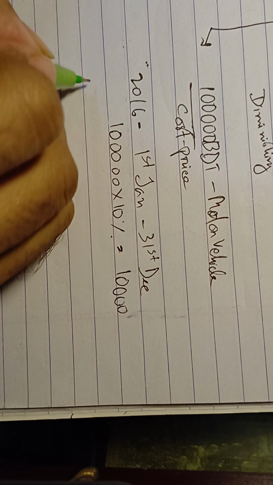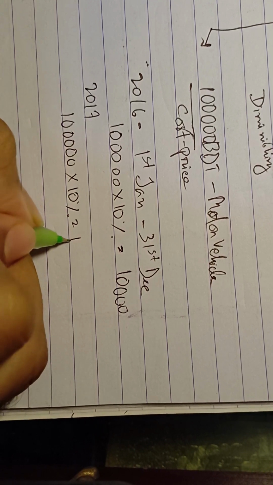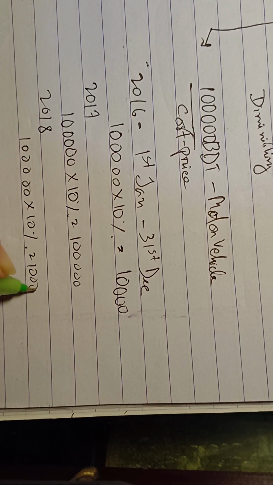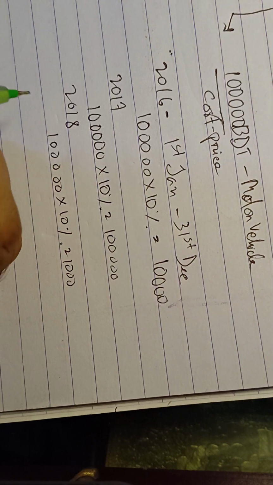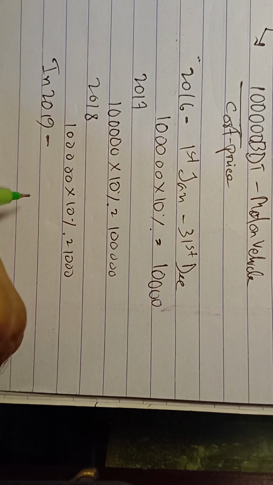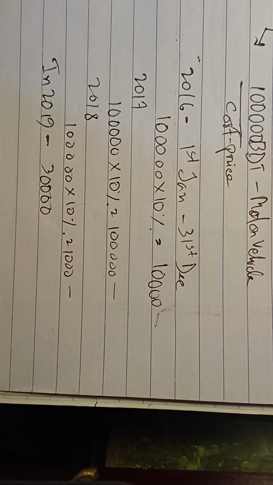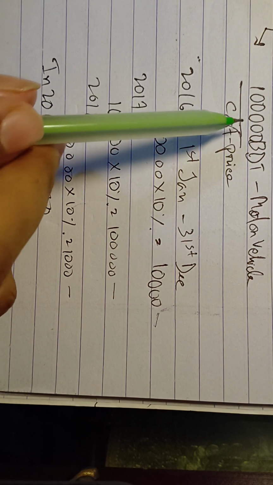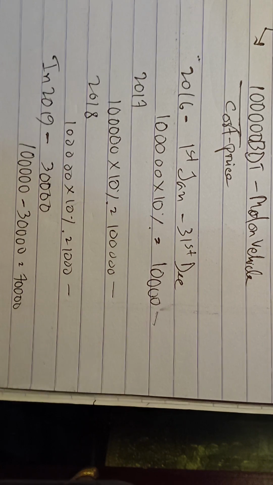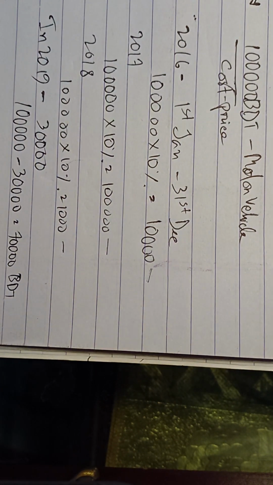If I want to move on to the next year, then I'll just do the same thing, 100,000 multiplied by 10%, 10,000. So 2018, the same thing once again. Now I want to find out in 2019 what is the value of my vehicle right now. So let's see, 10,000, 10,000, 10,000. Let's add them up, and that's 30,000, right? So in 2019, the value of your vehicle has become 100,000 minus 30,000, and that is 70,000 BDT. So the value of your vehicle has fallen by 30,000. I hope you understand how this worked.